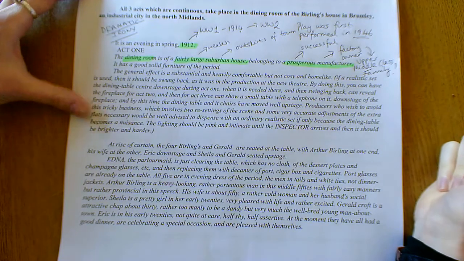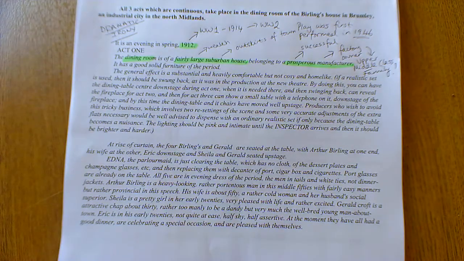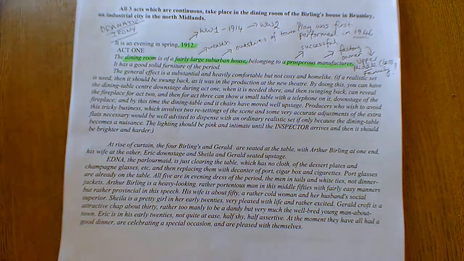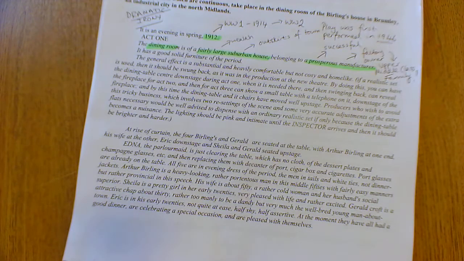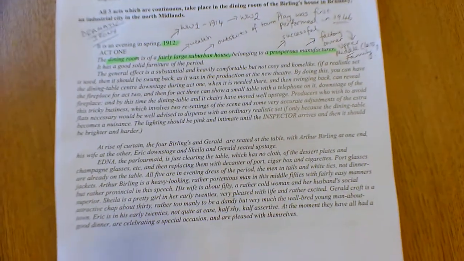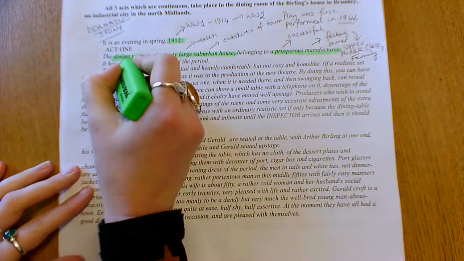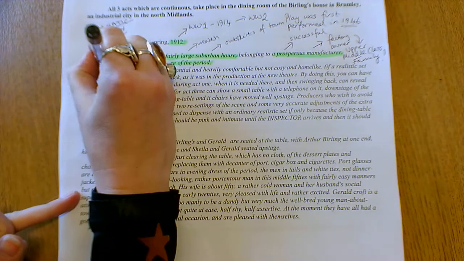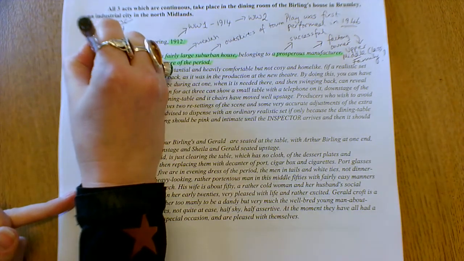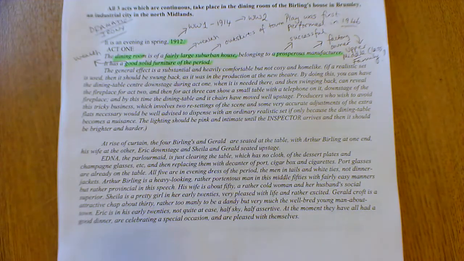Now again, this is really, really important because what they are not are aristocrats, but what they are is very, very rich. Just walking around trying to make my lights turn back on. There we go. So, we also see that it has good, solid furniture of the period. So again, solid furniture, we get this idea of their wealth. Priestley wants to establish this is a family who has money.